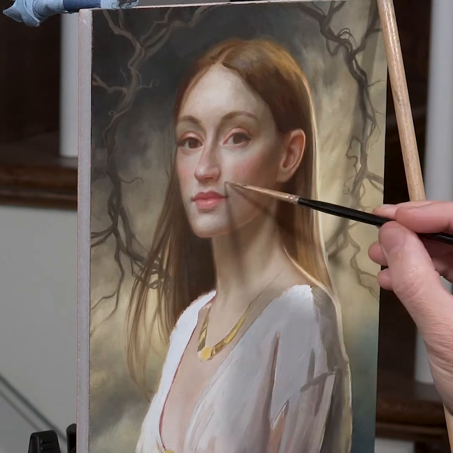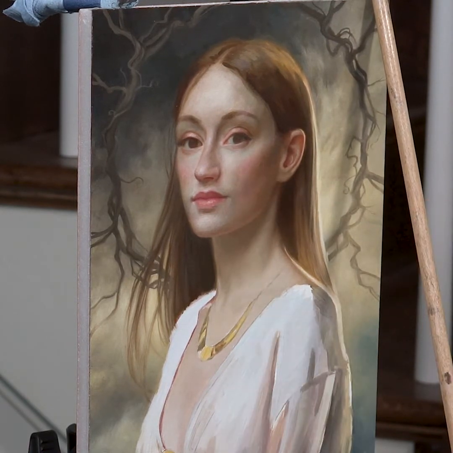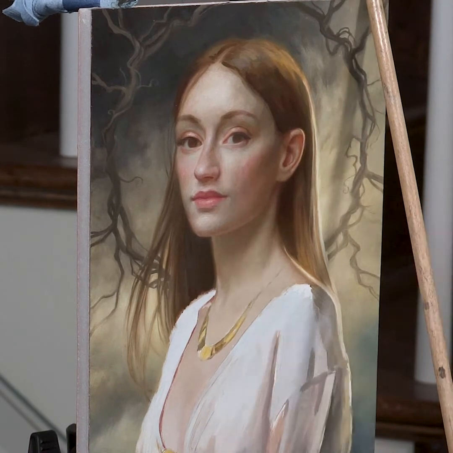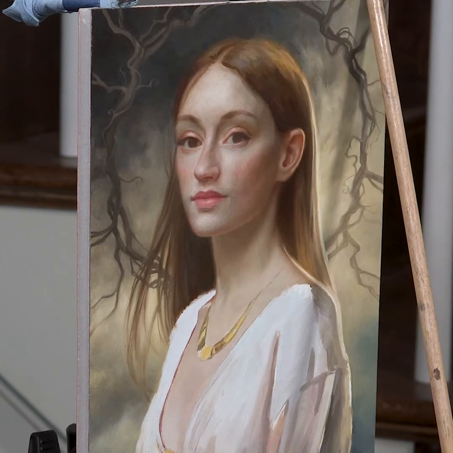I find myself jumping around on my paintings a fair bit. Some of that's intentional and some of it's not. When it's intentional, I'll jump around so that I can continue working but have a fresh eye on what area I'm working on.